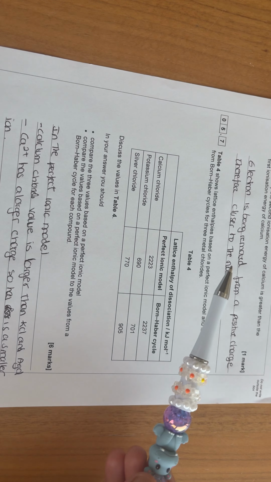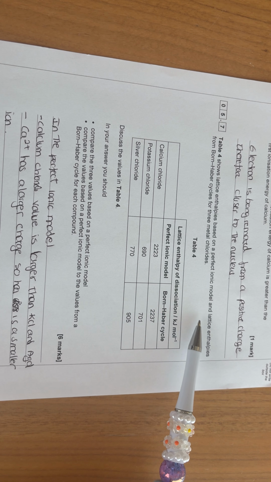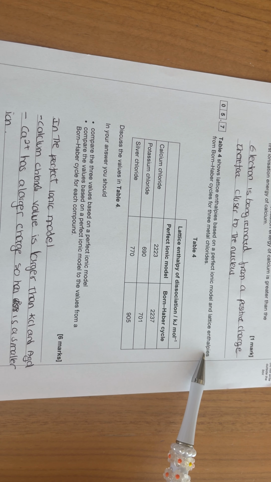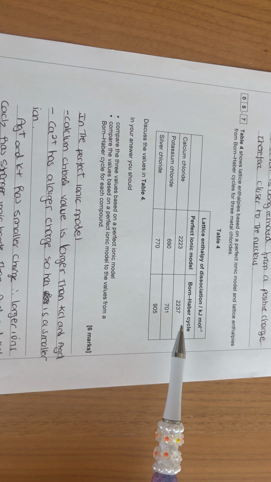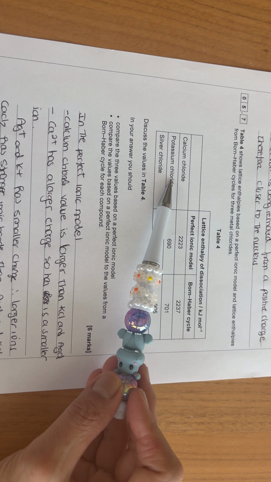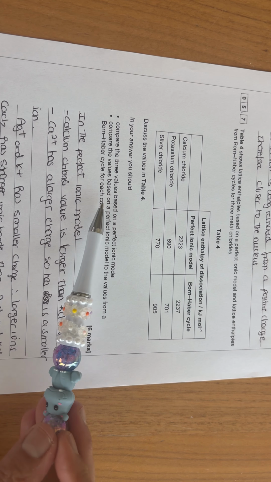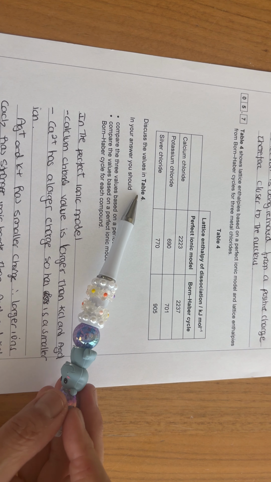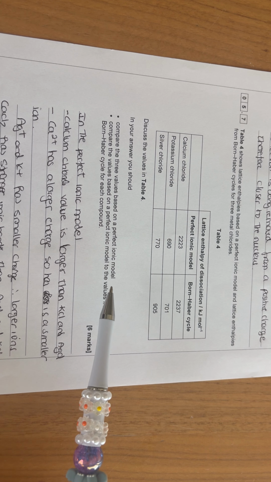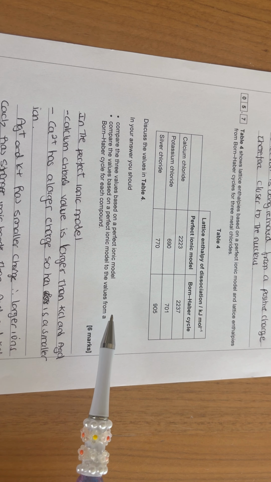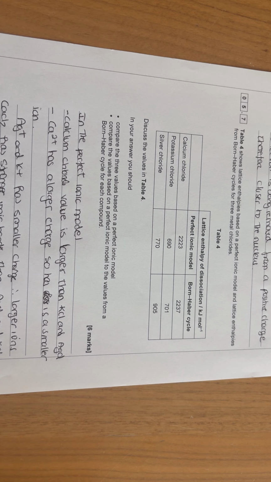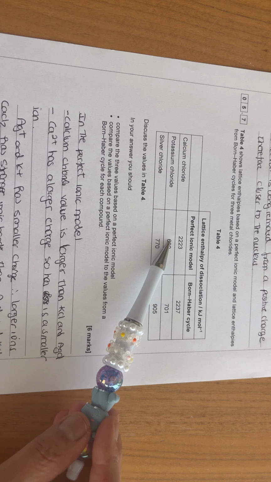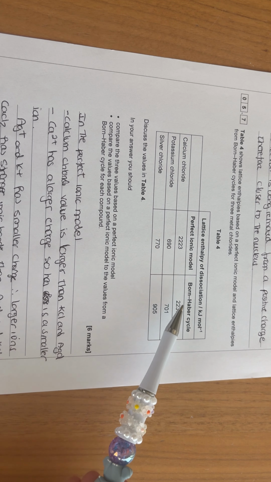Then it says here 5.7, table shows lattice enthalpies based on perfect ionic model and lattice enthalpies of Born-Haber cycles of 3 metal chlorides here. So you got calcium chloride, potassium chloride, silver chloride. In your answer, you should discuss the values in the table. So you have got 6 marks to discuss the values in table 4. In your answer, you should compare the 3 values based on the perfect ionic model. Compare the values based on the perfect ionic model to the values from a Born-Haber cycle for each compound. So you need to compare first the 3 of the perfect ionic model, and then you compare with each other.